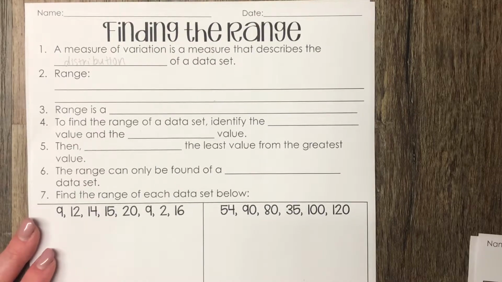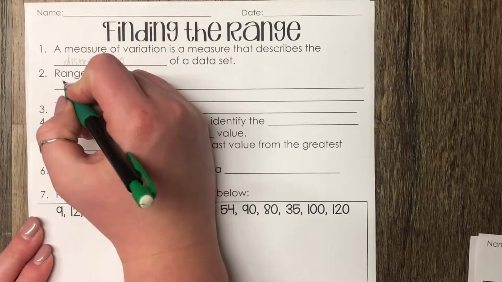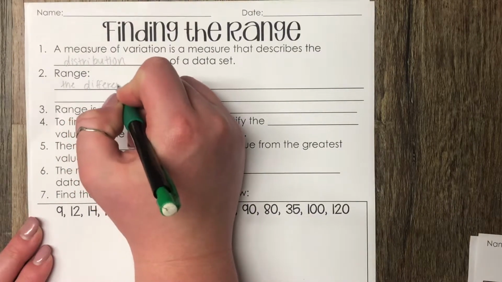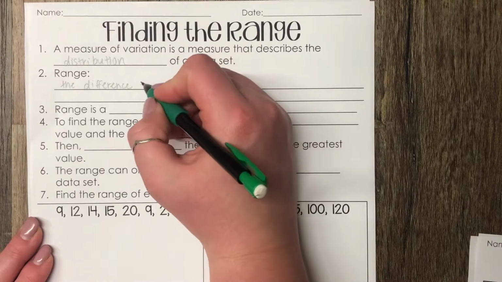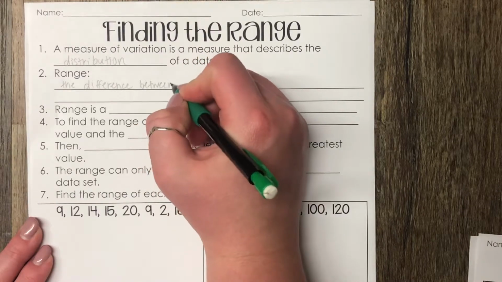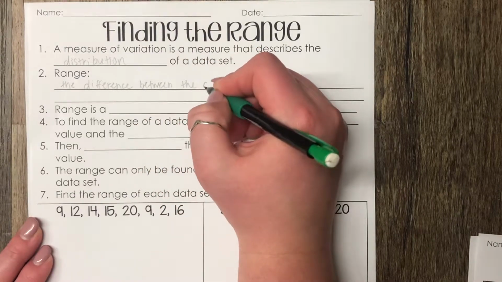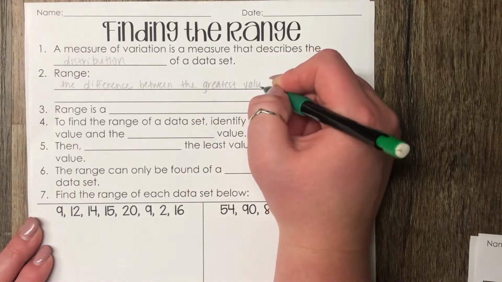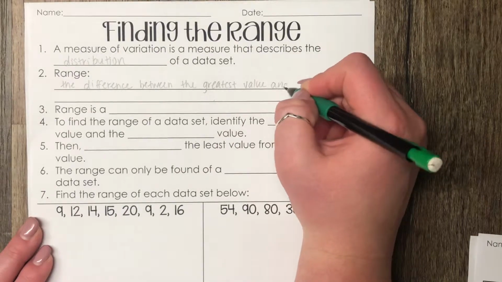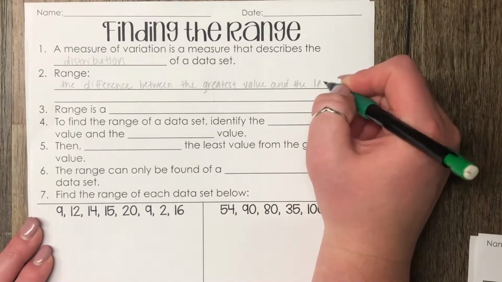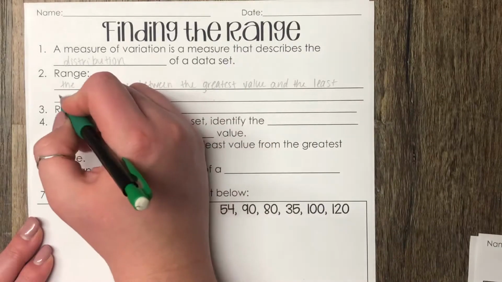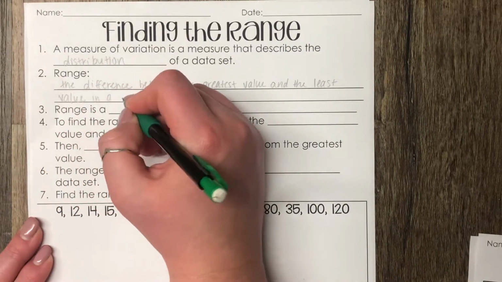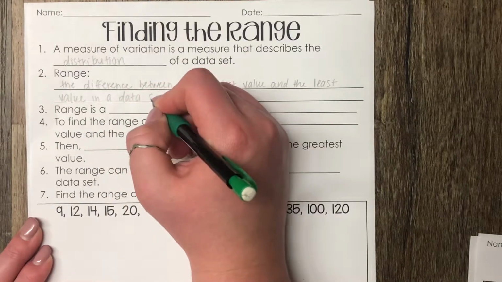So if we were going to give a definition for range, we would say it's the difference between the greatest value and the least value in a data set.